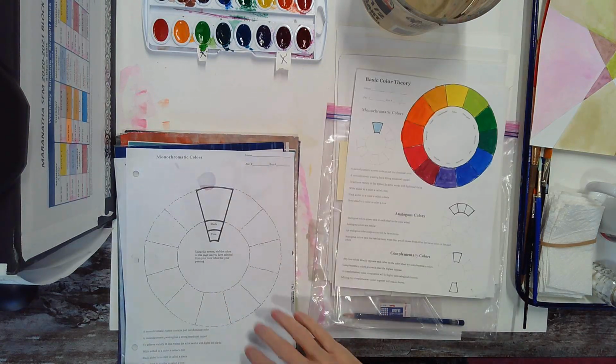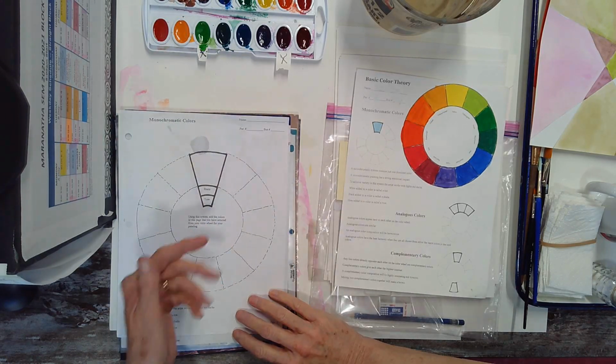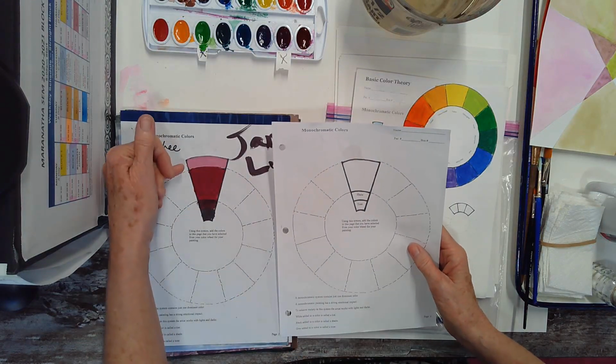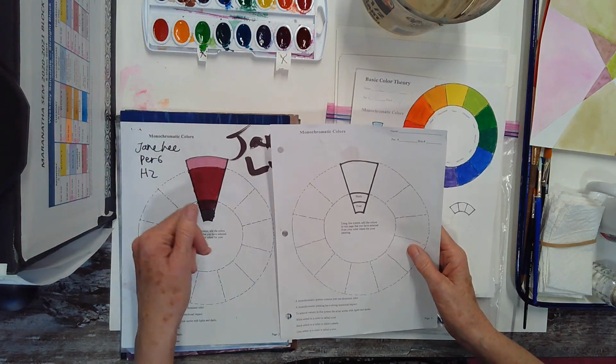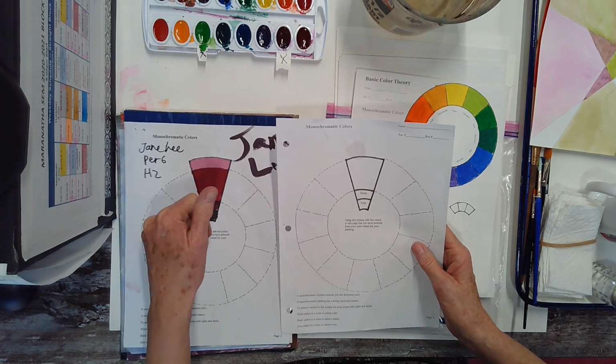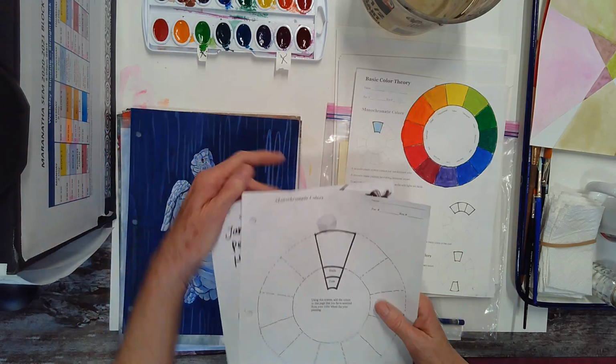I wanted to show you some samples really quick. Just as a review, you're always using your black and your white. If you do have white with your color, it's called a tint, black with your color is called a shade, and gray with your color is called a tone. So you have white, black, and then gray to work with.